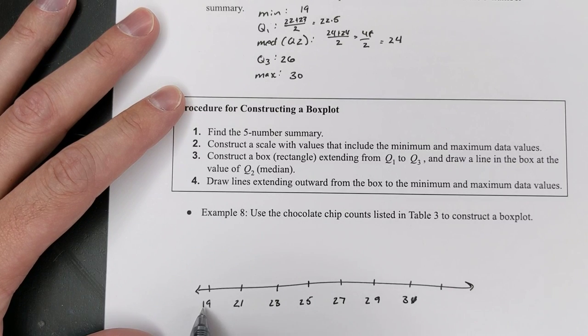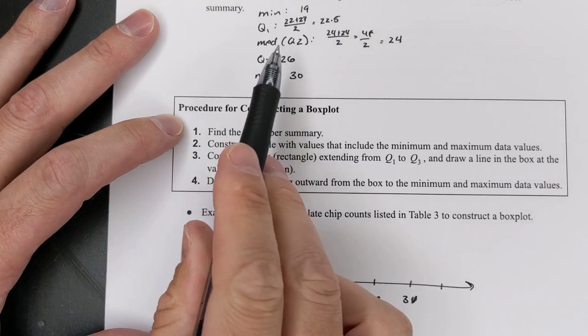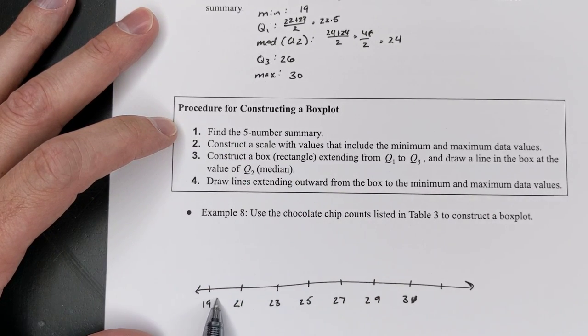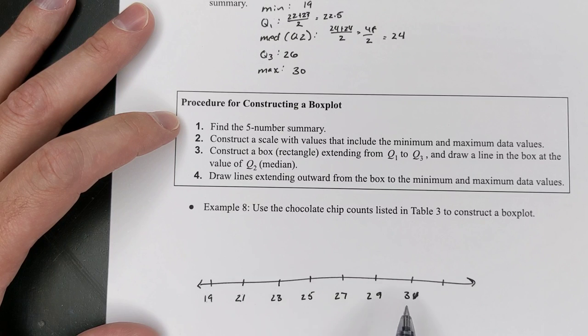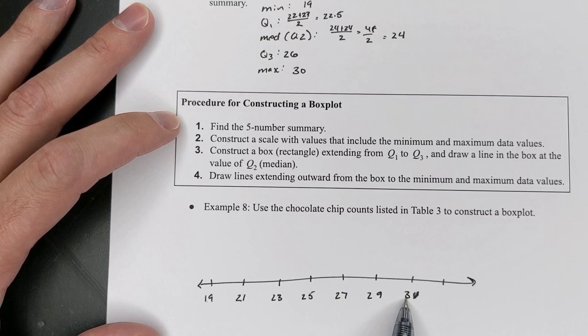So there's the minimum. My scale includes, so find the 5-number summary, which we just did. Construct a scale that includes the minimum and maximum data value. So my smallest number has to be less than or equal to the minimum. The biggest number has to be equal to or more than the maximum, which they are.